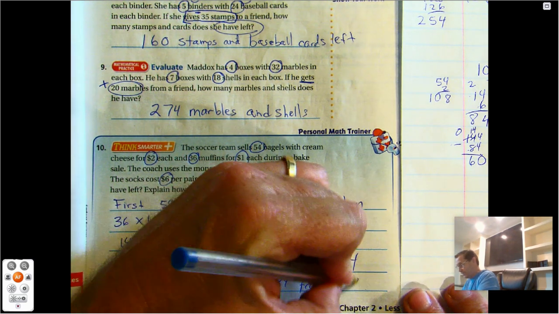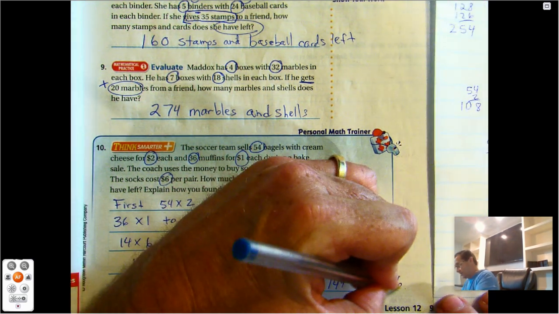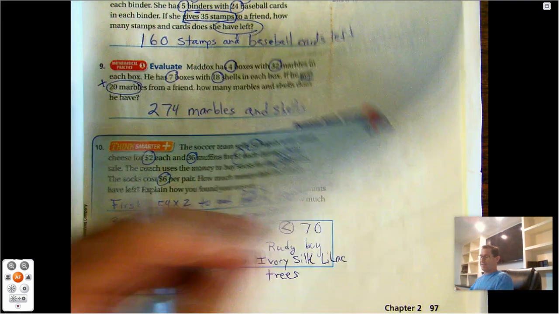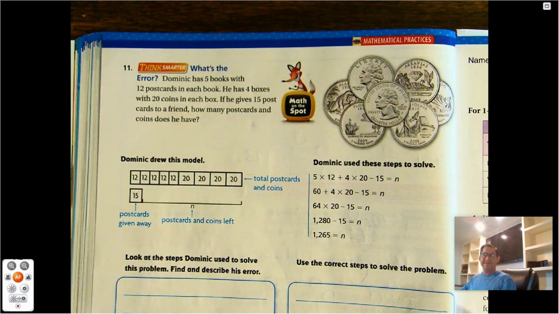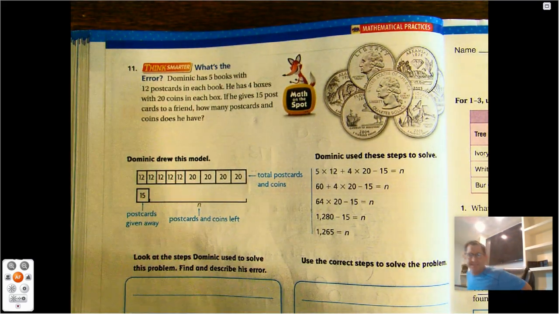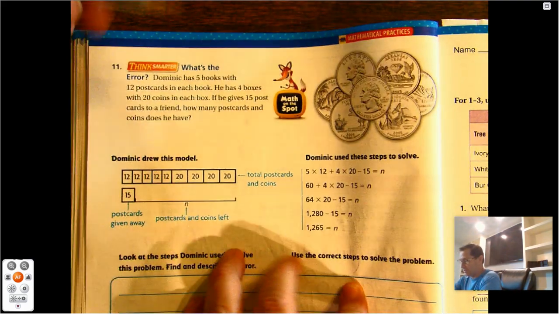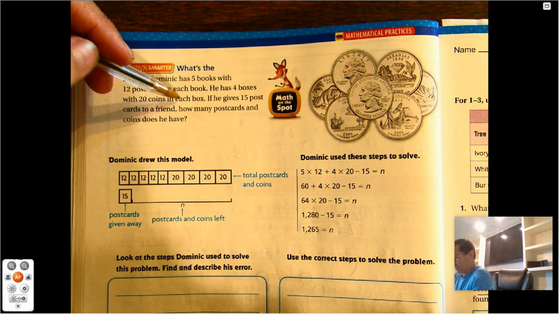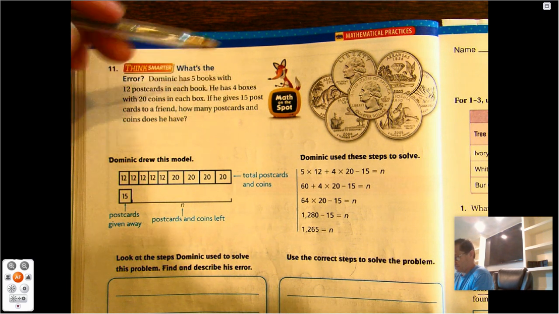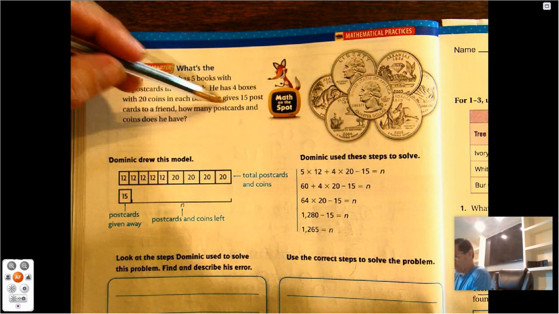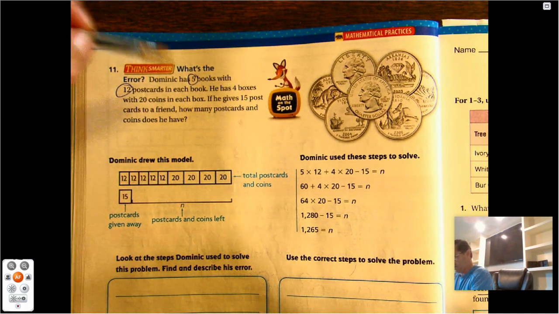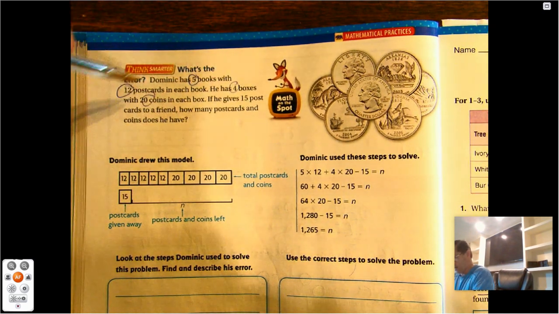Okay, and number 11. So what is the error? Dominic has 5 books with 12 postcards in each book. He has 4 boxes with 20 coins in each box. If he gives 15 postcards to a friend, how many postcards and coins does he have left? 5 books of 12. Okay, that's good. 4 boxes of 20. All right, that's good. And he gives 15 away. Okay, so that's good. All right, so his drawings were wonderful.